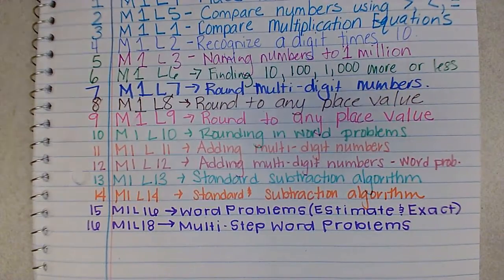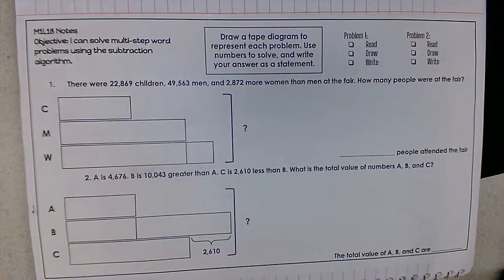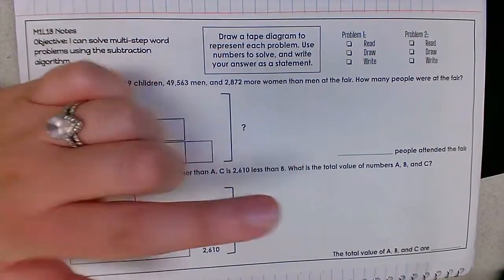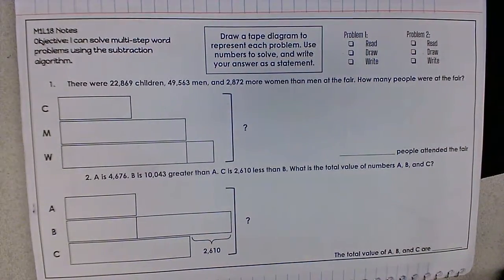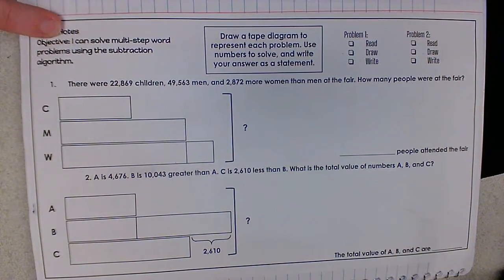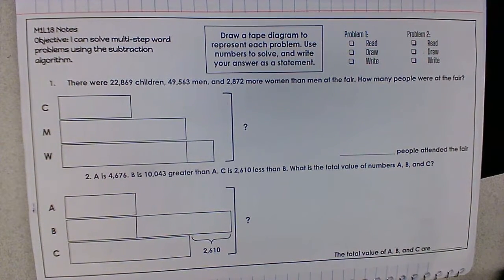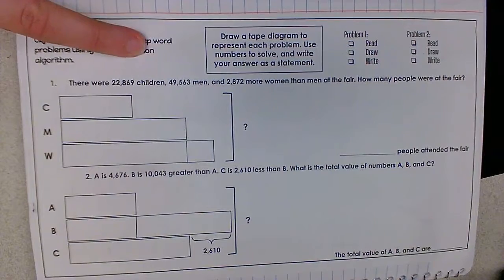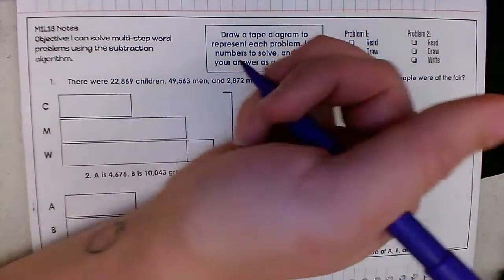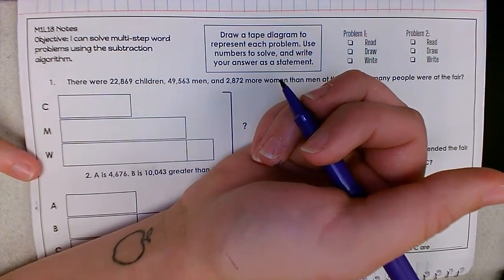But if you need to pause this video and put in your entry, pause this video right now before I start our lesson. Before we get started with our lesson today, I'm going to have you make a correction on your objective. Right now it reads, I can solve multi-step word problems using the subtraction algorithm. And that's true, you are going to be using your subtraction algorithm, but you'll also be using your addition algorithm as well.